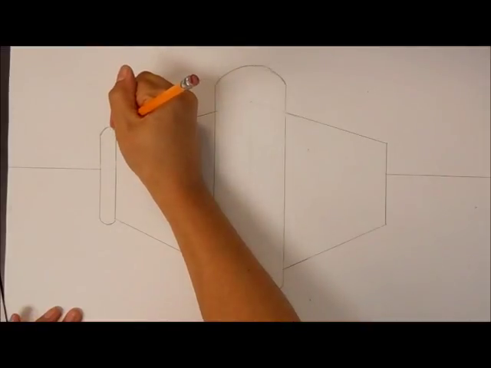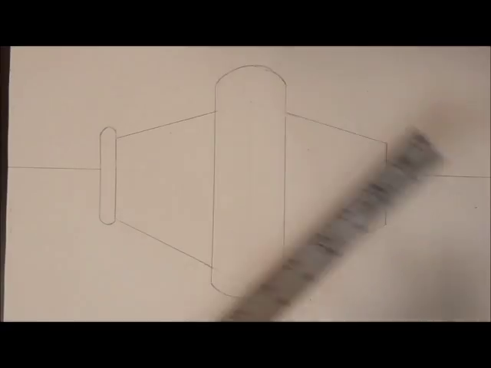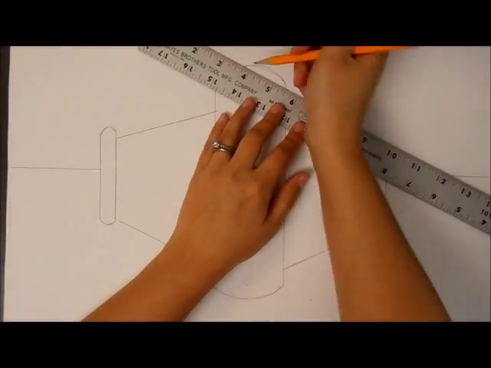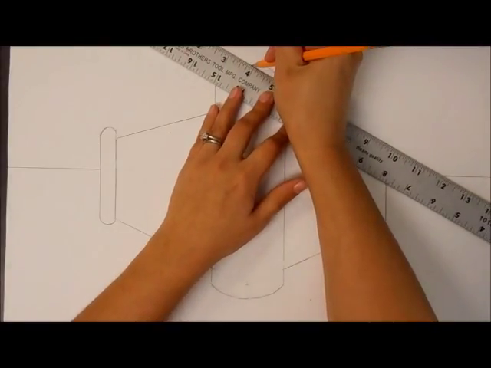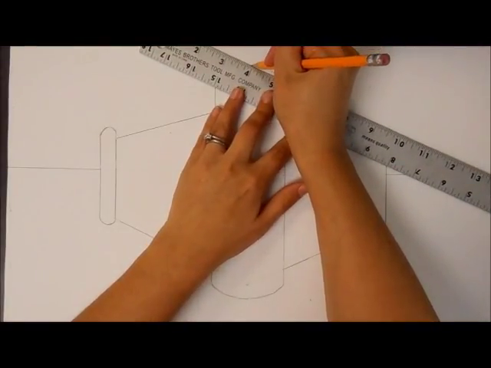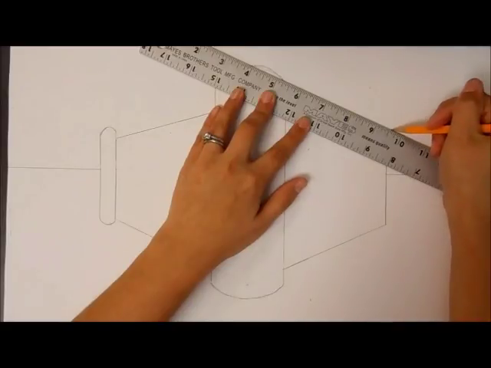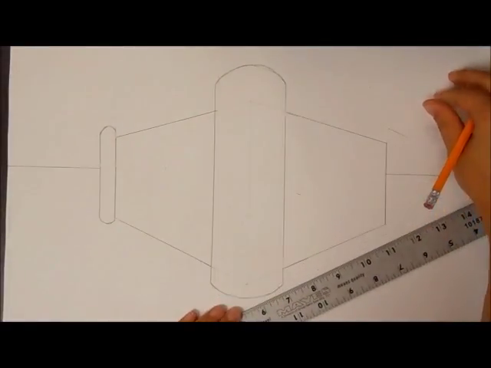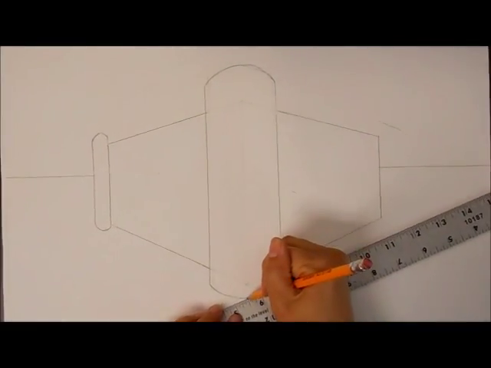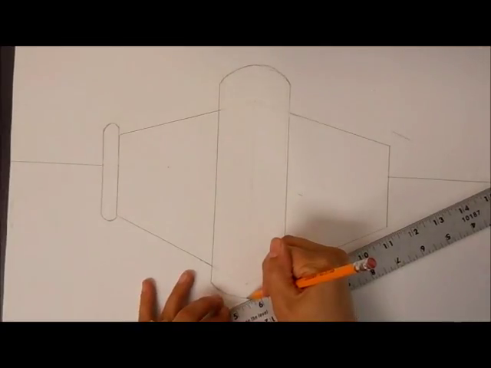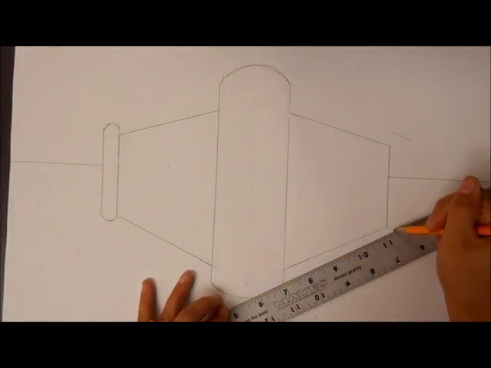Okay, the other side's going to be exactly the same, but I'm going to go ahead and do that. So put my ruler in the top center of my tower and my right vanishing point. Make a mark where I want my tower. The bottom center of my tower, my right vanishing point, and then make a mark.